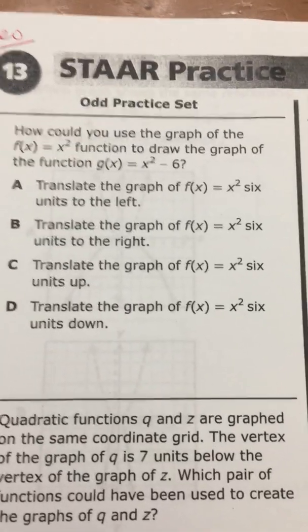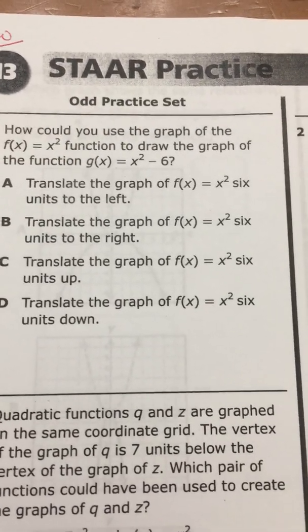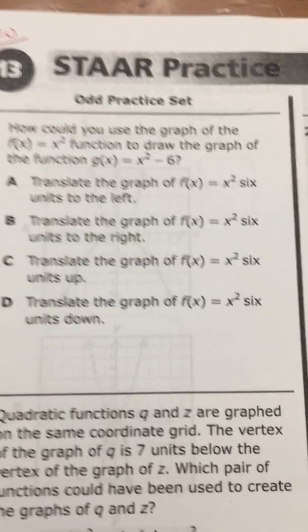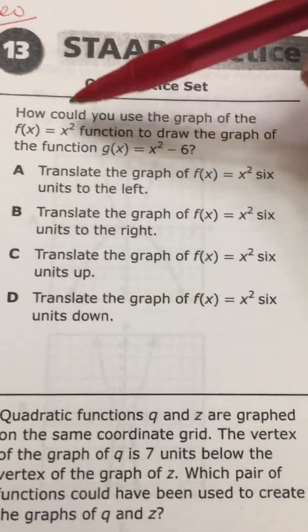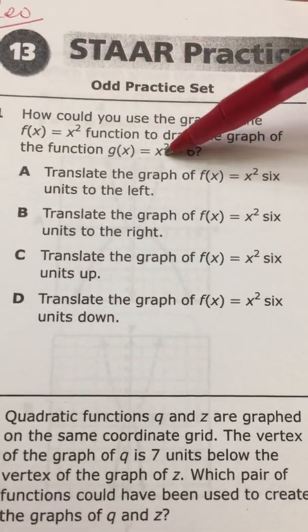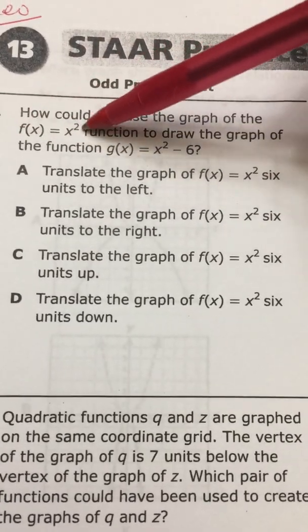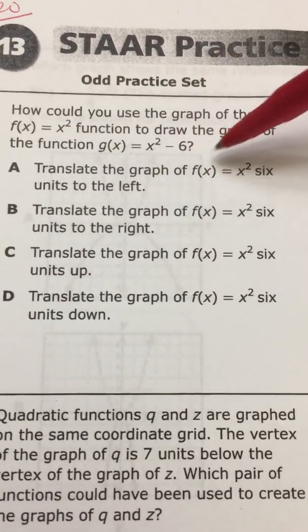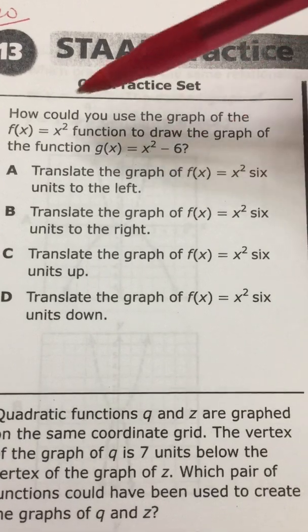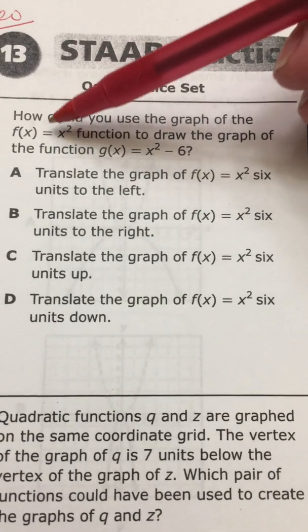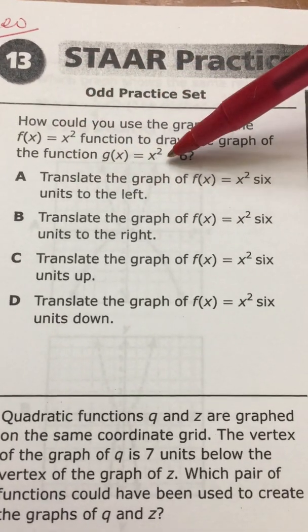So the next 2 pages are some old STAR test questions that are about the transformations. Now these are the easier ones where they give you both equations. You can see this one here is the y equals x squared, that's the parent. And then this is the new one. They're always going to compare it to the parent. So the parent will always be your first one, and this will be the second one.